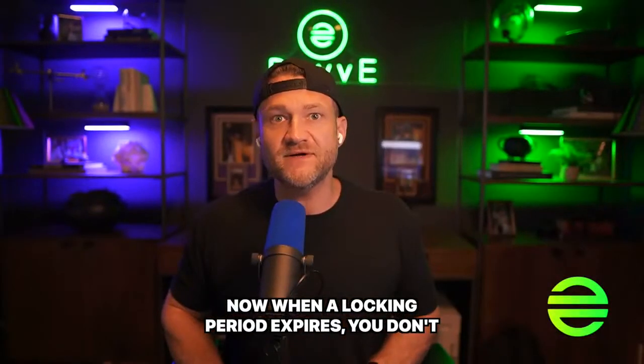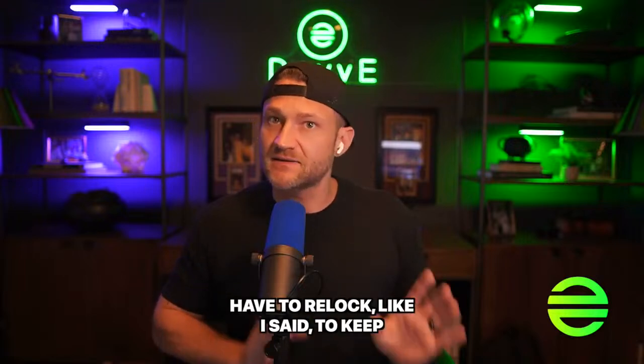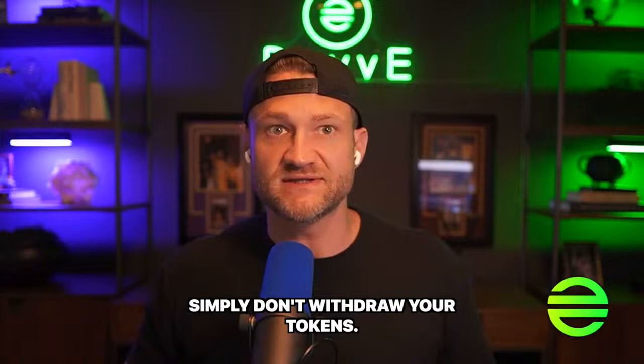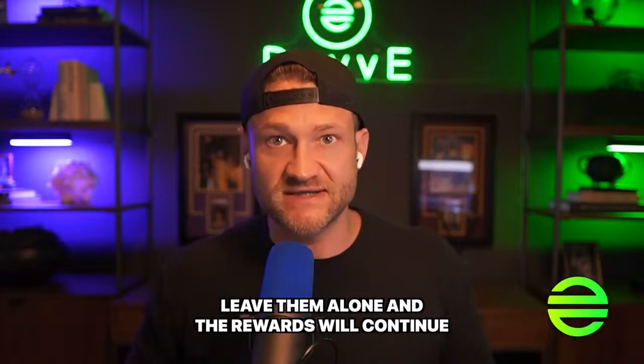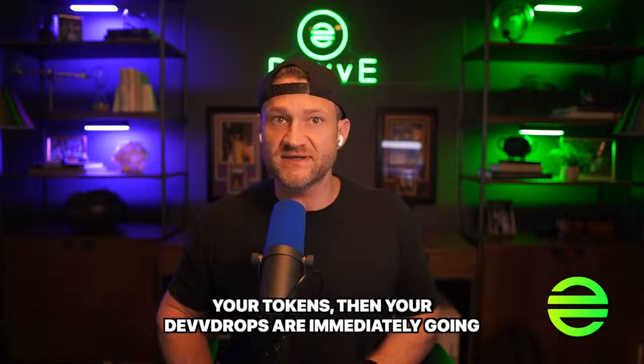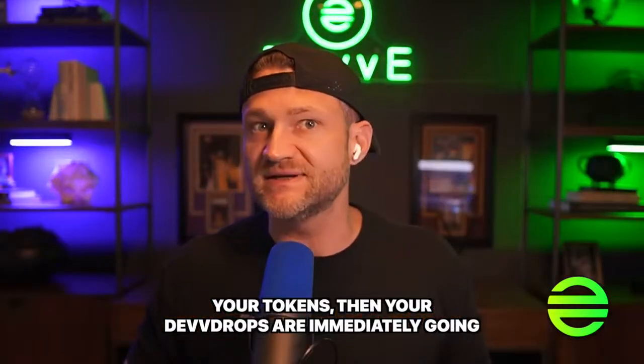Now, when a locking period expires, you don't have to relock, like I said, to keep getting your DevDrops. Simply don't withdraw your tokens. Leave them alone and the rewards will continue to stream out to you. If for any reason you choose to withdraw your tokens, then your DevDrops are immediately going to stop.